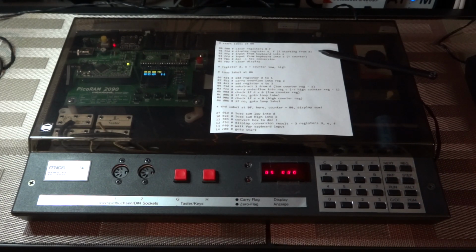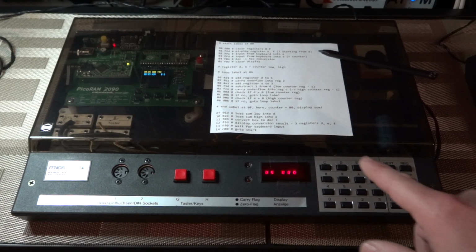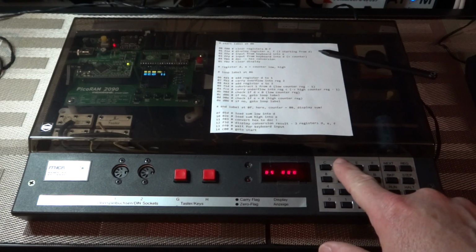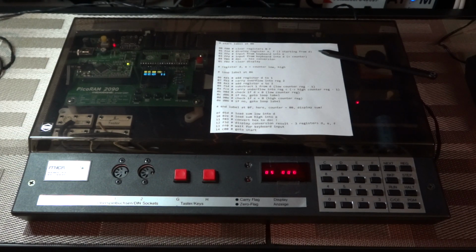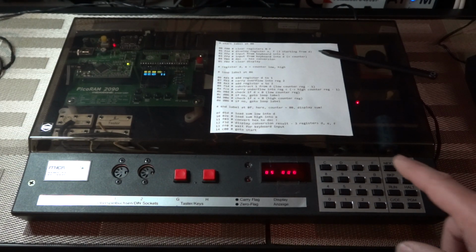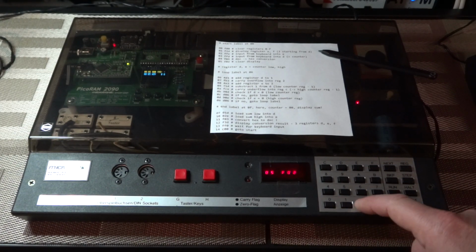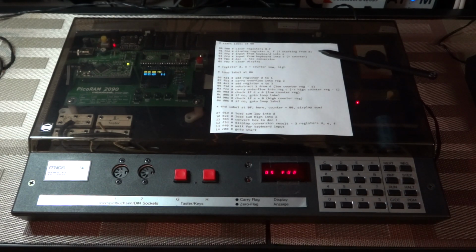So now after this we have a hexadecimal representation of our n value, our count, and we initialize our counter to this. Now what we want to do is clear the display, turn it off, because otherwise we will see stuff going on from the summation and so on.